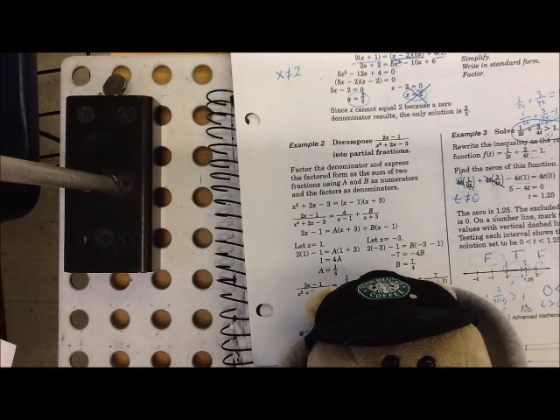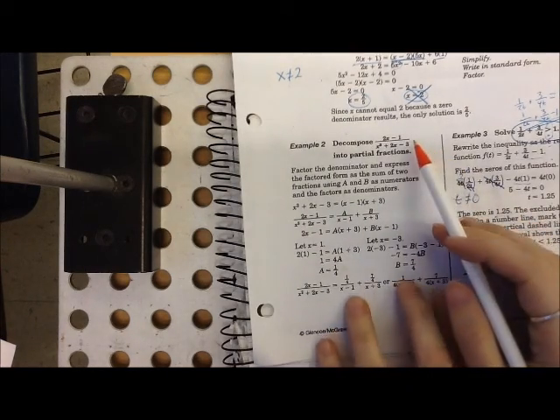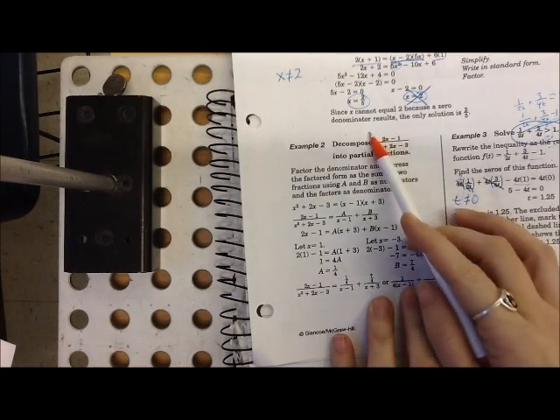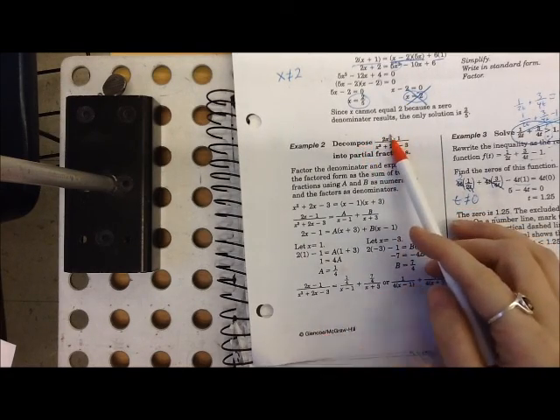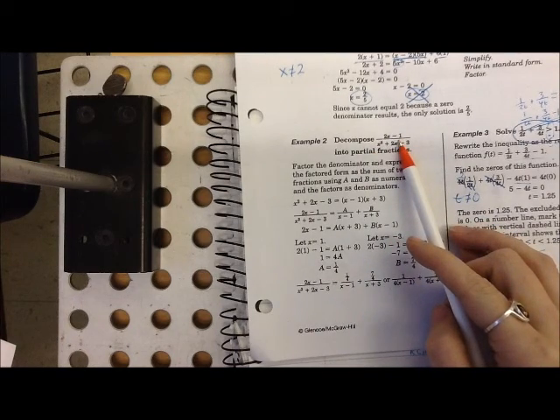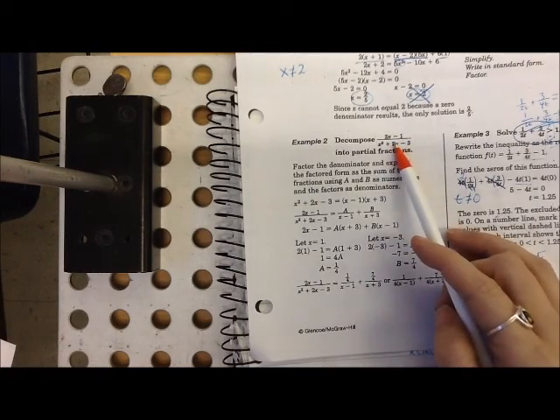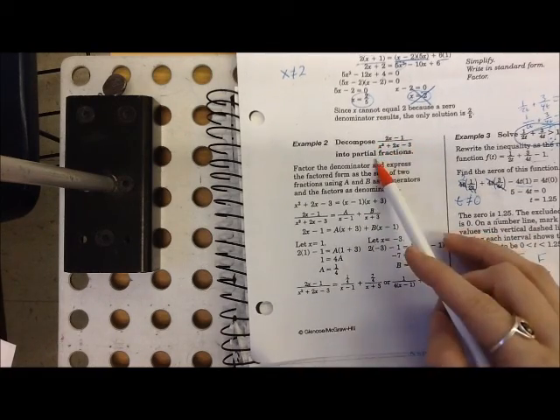Hi, pre-calculus. Let's see if we can get through this partial fractions thing rather quickly. To decompose into partial fractions means this. You have a rational expression where you can factor the denominator and you want to write it as two different pieces, one over one factor and one over another.